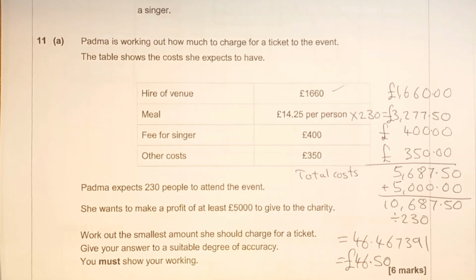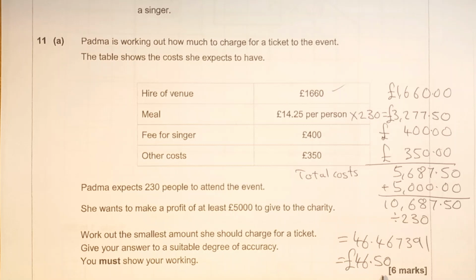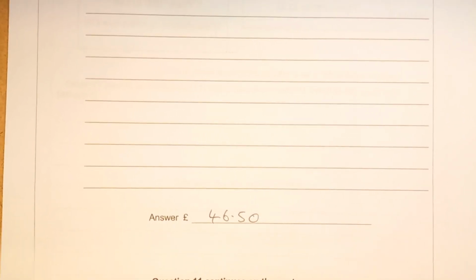You could even charge £47. You could maybe charge £50. But they would all be sensible amounts. Yeah, any of those. Oh, and then we can just write our £46.50 on there.